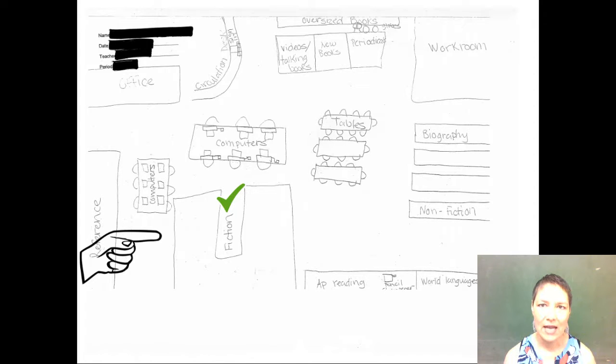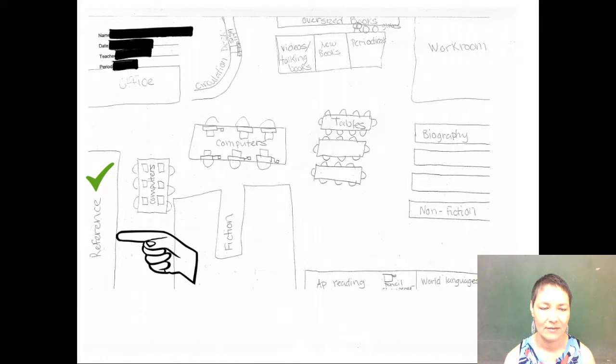This big U-shaped area in the library is the fiction section. So if your student drew the fiction section and labeled it, please give them a check mark. All right, next we're looking for reference. Reference is along the north wall of the library. And if they have the reference section clearly marked on the left side of the paper, please give them a check mark.